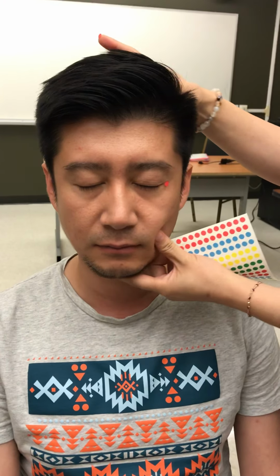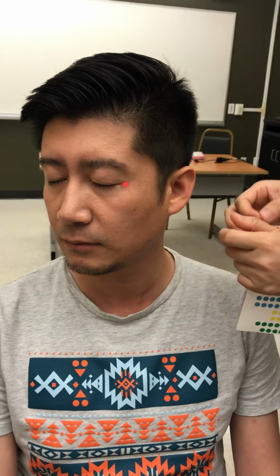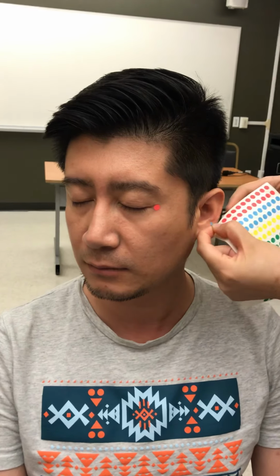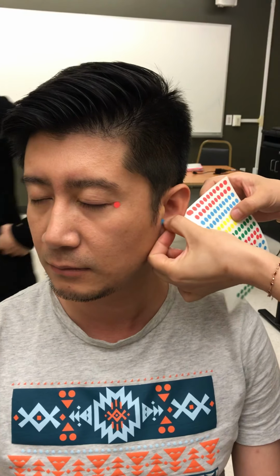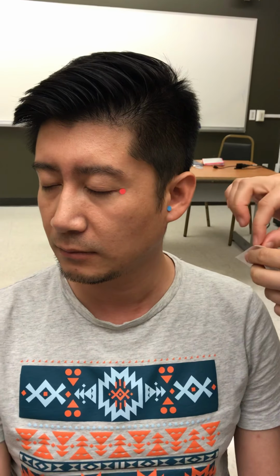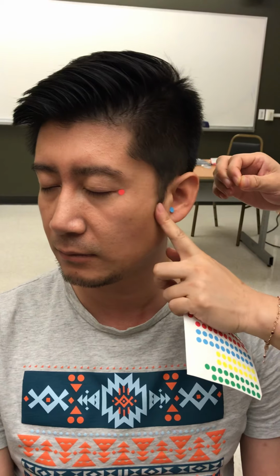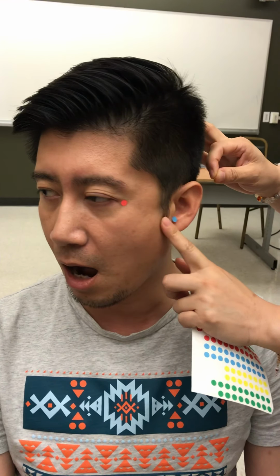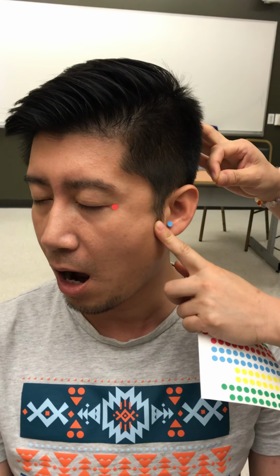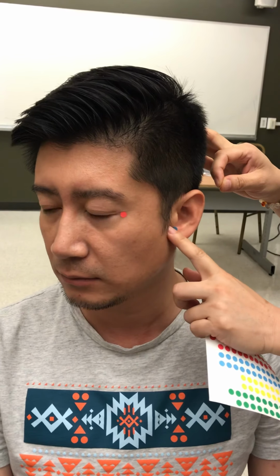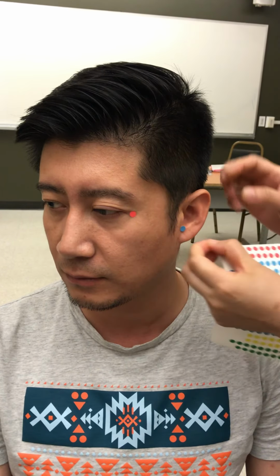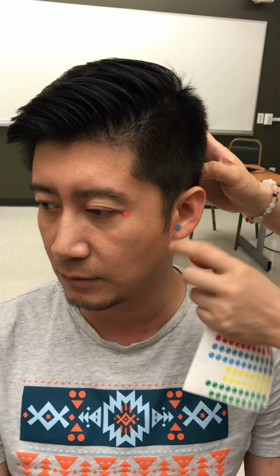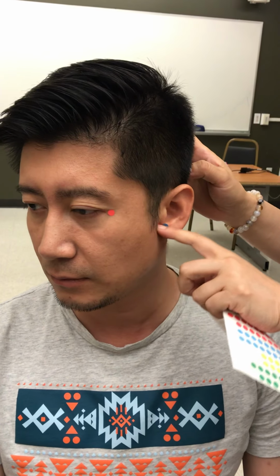And then GB2. So this blue one is the intertragic notch. Then we need the notch and then the condyloid process. If they open the mouth, you can feel the bump here. This is the condyloid process. In between there's a depression. So level with the intertragic notch, in the depression. So that's GB2.